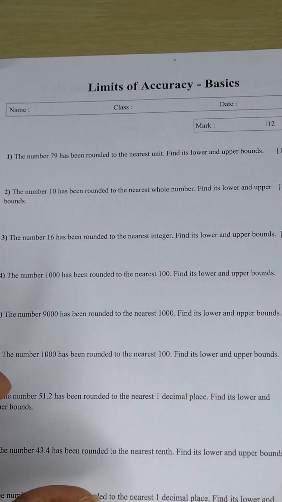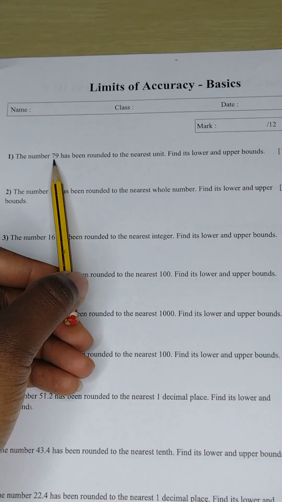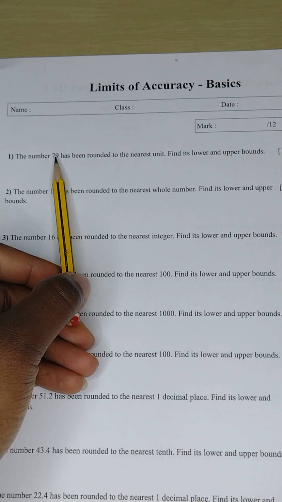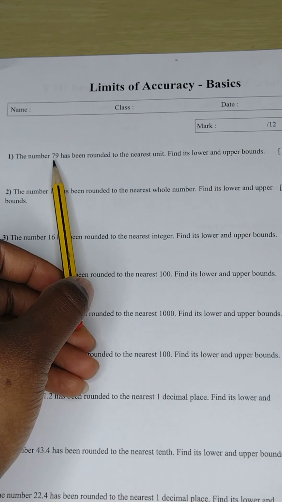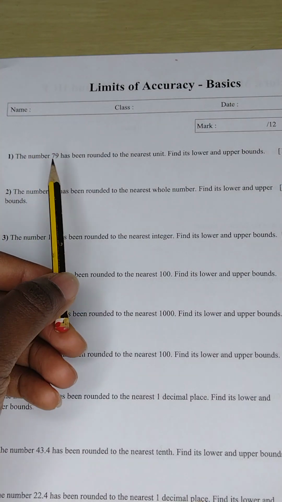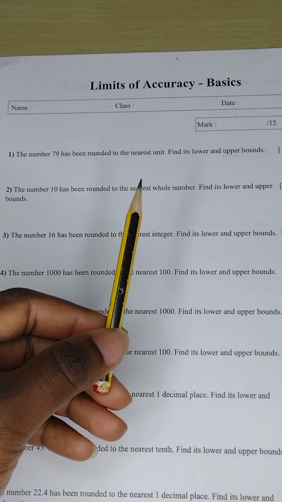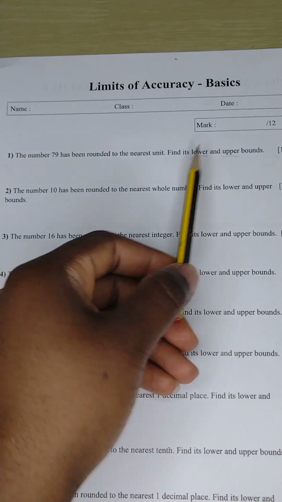So whenever you get a question like this, basically what they're saying is this 79 that you're looking at is not the actual number. It's a particular number that has been rounded to give you 79. Now, what is the possible range? What's the highest possible number that you can round to give you 79? That's the upper bound. And what's the lowest possible number that you can round to give you 79? That's your lower bound.